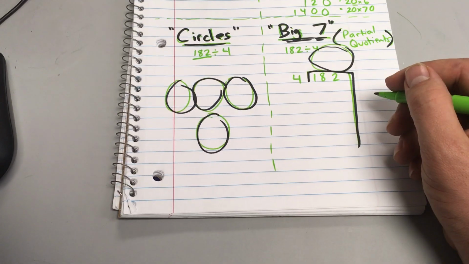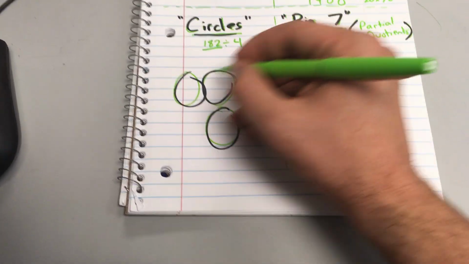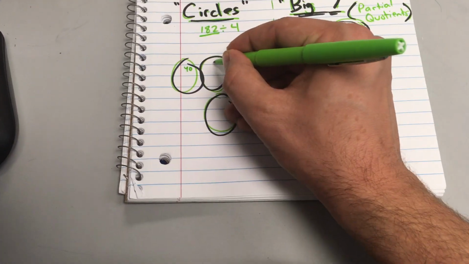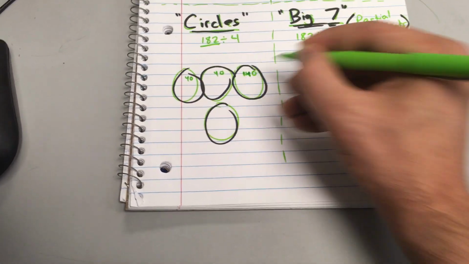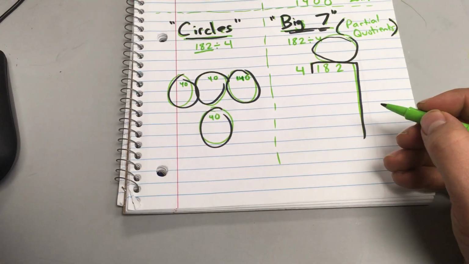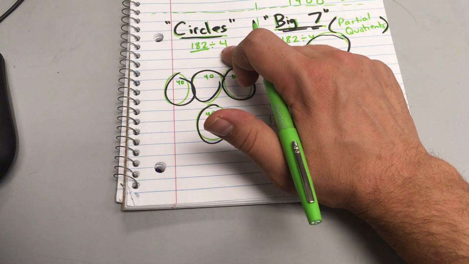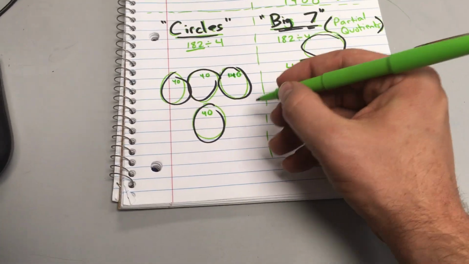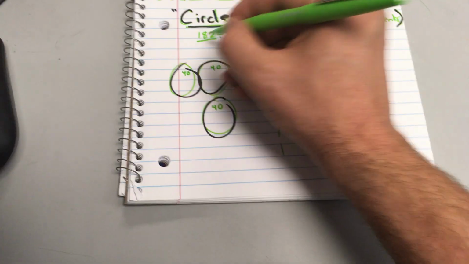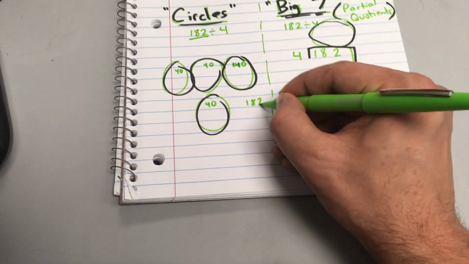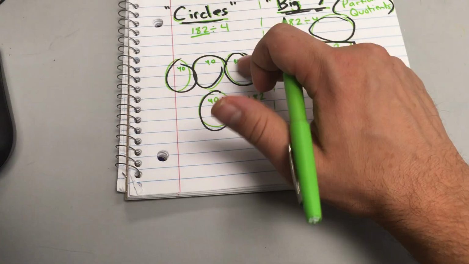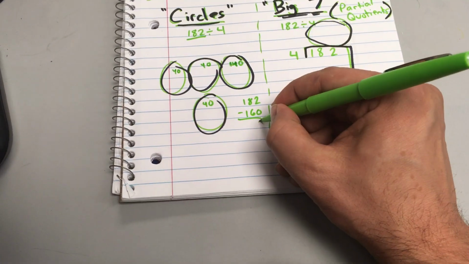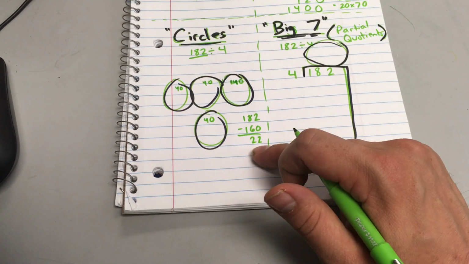So I'm going to start with groups of 40 because I know 40, 80, 120, and 160, because I know multiples of 4 are like multiples of 40. Okay, so I'm going to have to subtract that amount away from my dividend. So that's 160. 40, 40, 40, 40. It's 160, which leaves me 22 left.